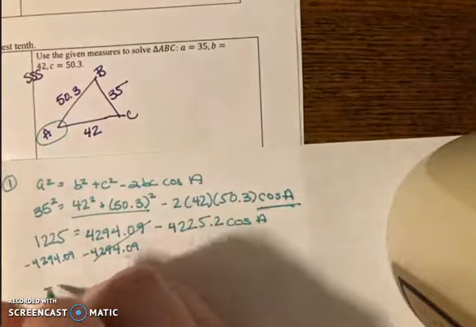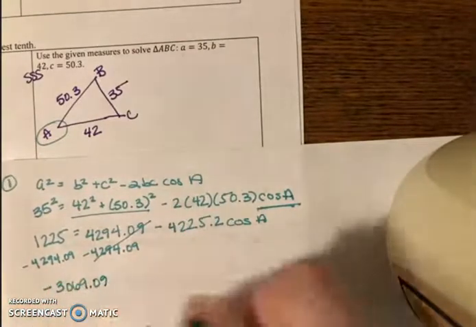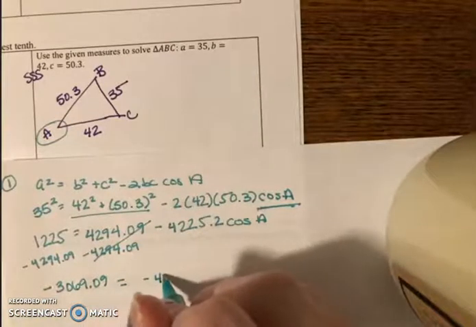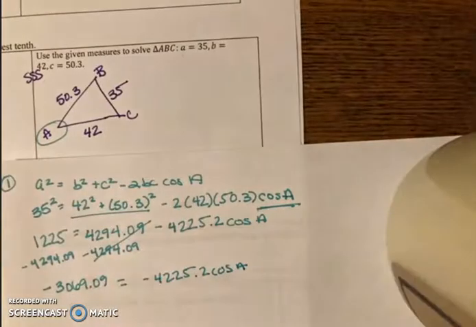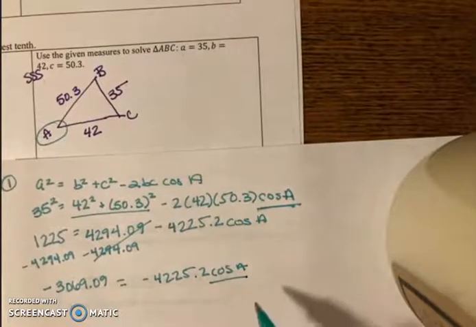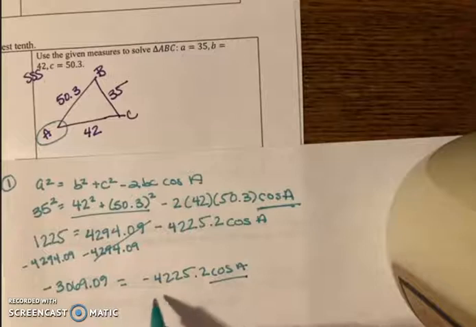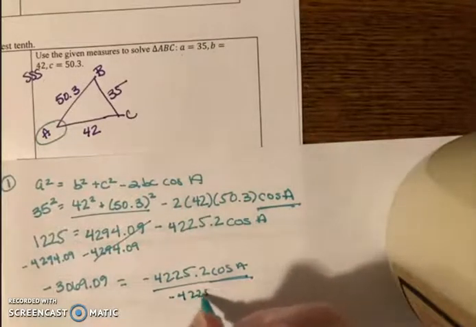I got negative 3,069.09 equals negative 4,225.2 cosine A. All right. So cosine A still isn't by itself. All I have to do is, because it's currently multiplying, I divide by a negative 4,225.2.